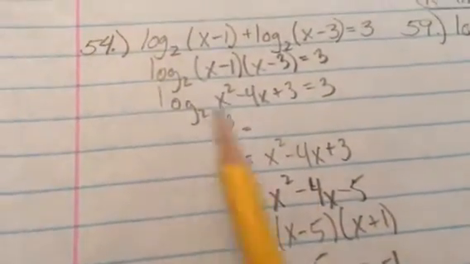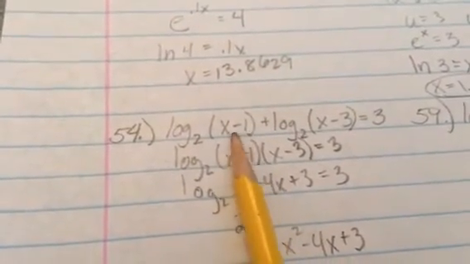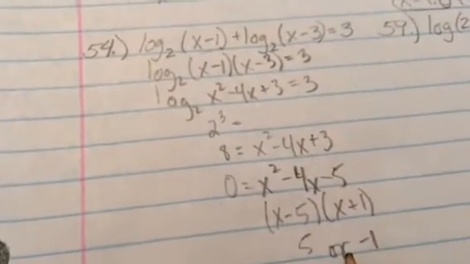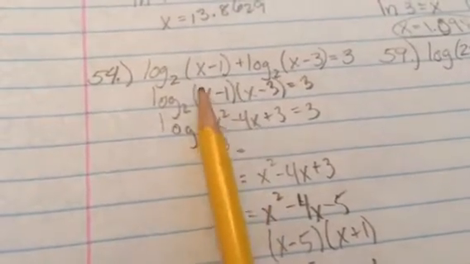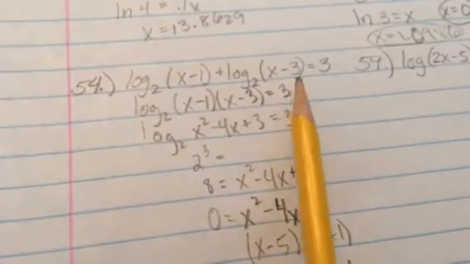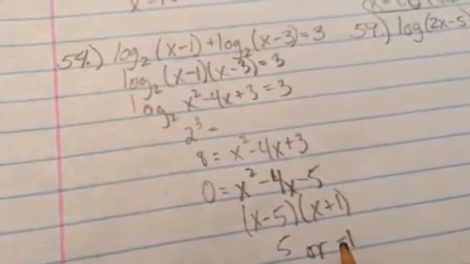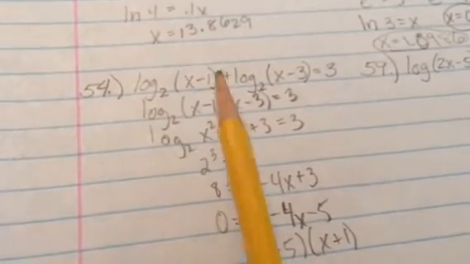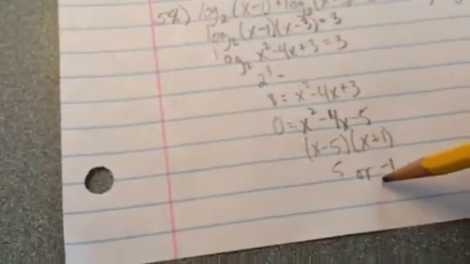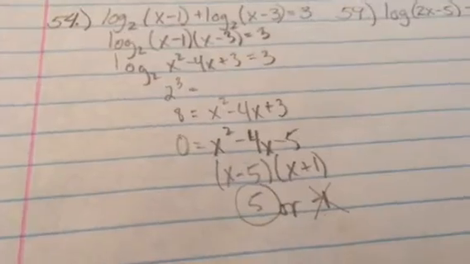So then I look back at my original problem and remember that the domain of a log is that this parentheses here could never be negative. So if I put in these answers, will that make the parentheses negative? 5 would work, right? 5 minus 1 is all good, and 5 minus 3, actually, that works just fine. But negative 1 is an issue. I can't put negative 1 in either of those parentheses. So this is what we call an extraneous solution, and 5 is the only actual answer that works. Make sure you guys check your answers.